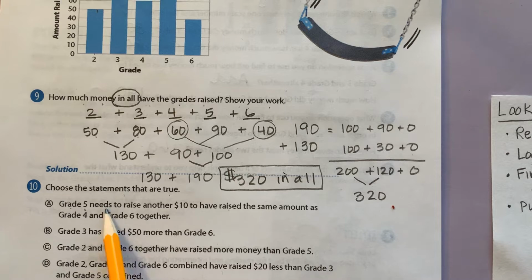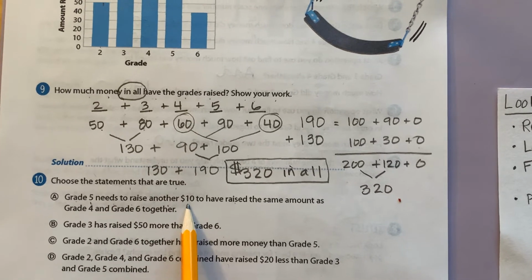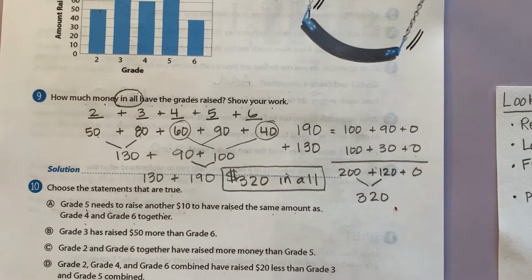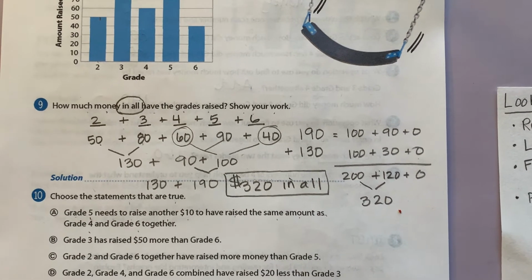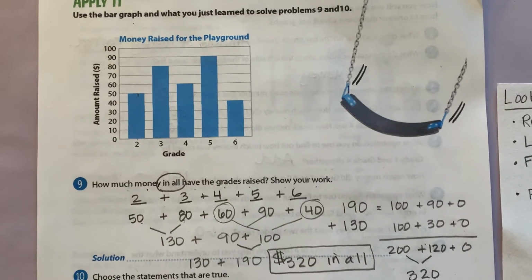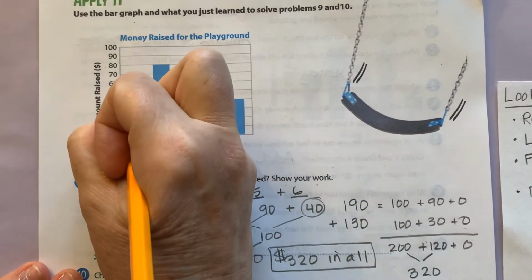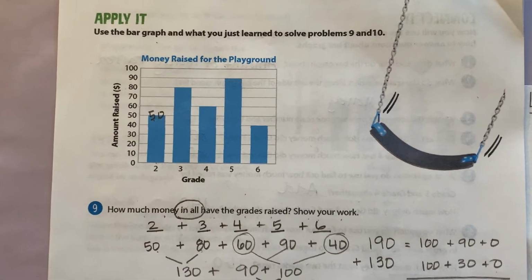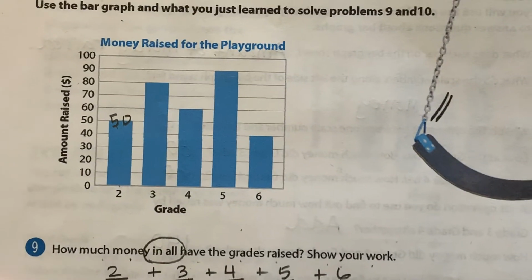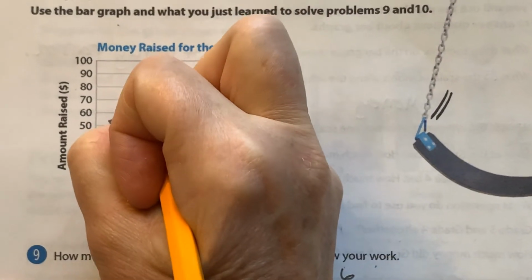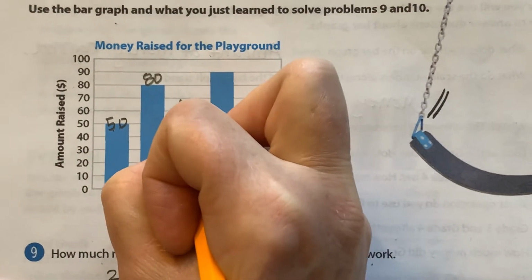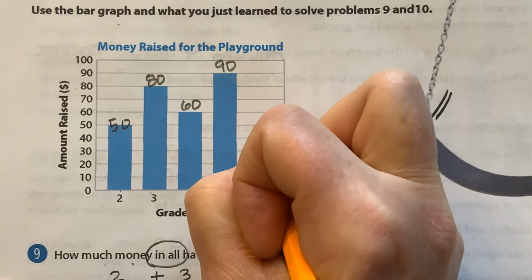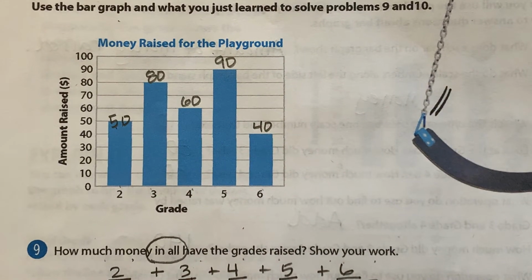Grade 5 needs to raise another $10 to have raised the same amount as 4 and 6 together. Oh, I need to know some numbers. I realize in order to answer these, I want to be able to write down and look at these numbers. I'm going to label my graph a little bit here. Third grade goes to 80. Fourth grade went to 60. Fifth grade went to 90. And sixth grade went to 40. I needed to make those so I can see them a little bit easier.